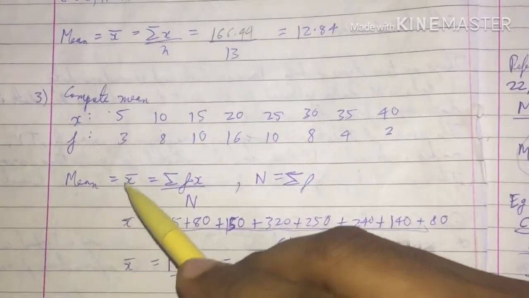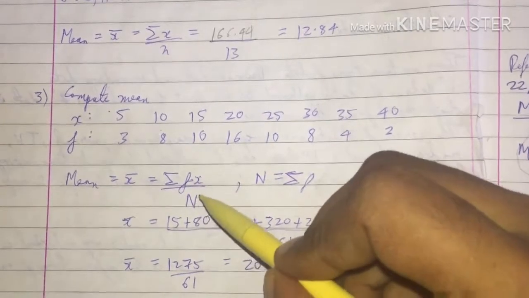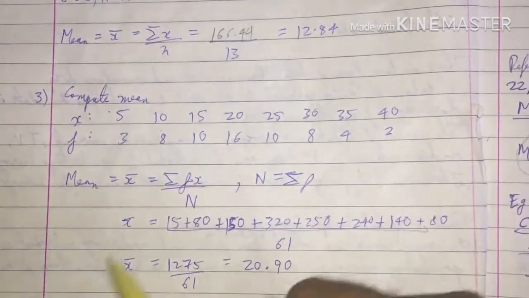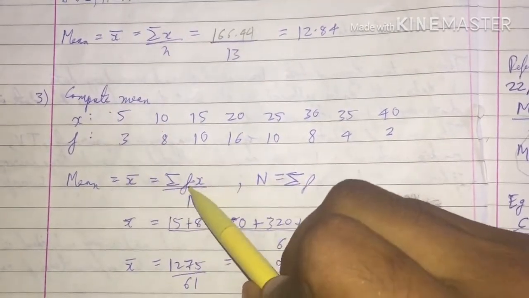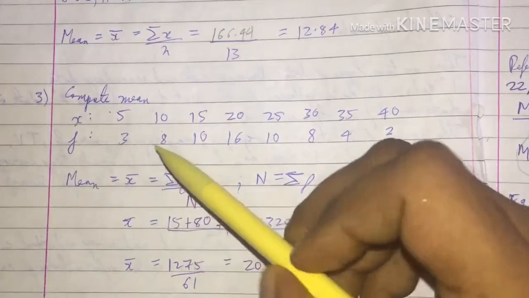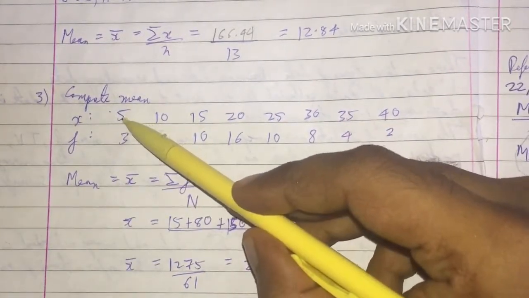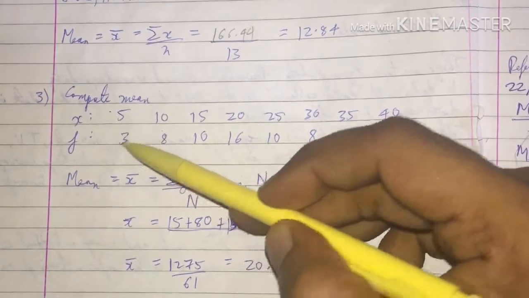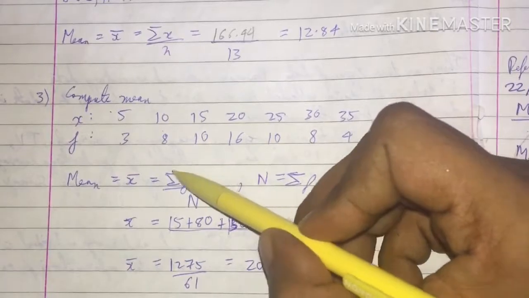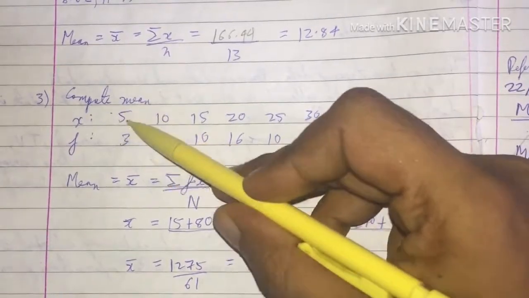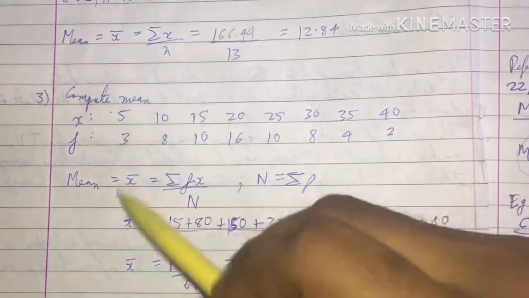So basically mean will be x bar equal to summation fx upon capital N. Now why is this the same as the previous formula? Basically since I told you this can be written as 5, 5, 5, so summation f into x. So this would be nothing but the product. So it would be same as 5 into 3 will be same as 5 plus 5 plus 5. So summation x same as summation fx. And capital N, which is summation f, is the sum of the frequencies.